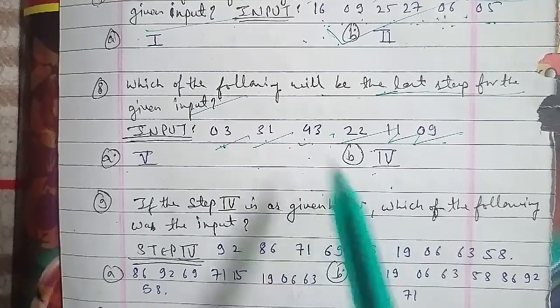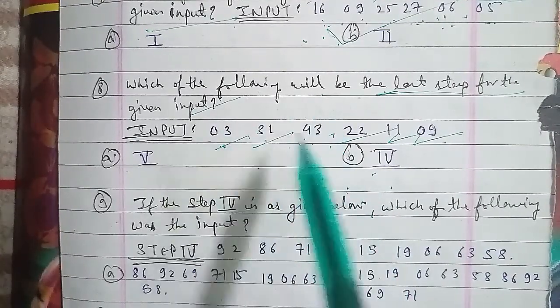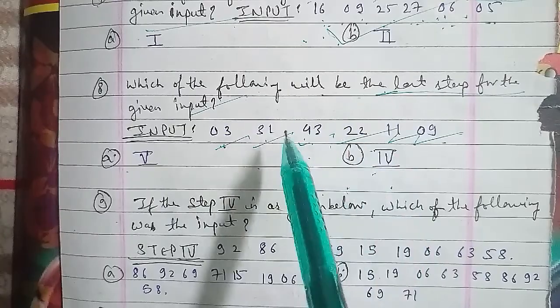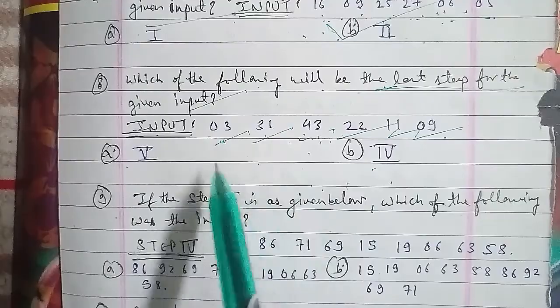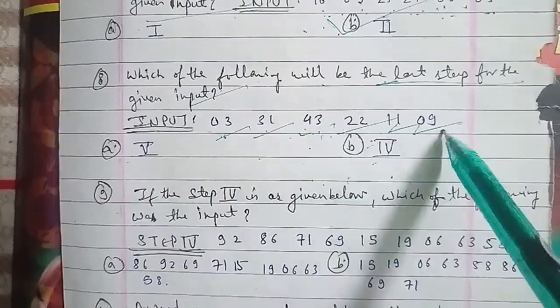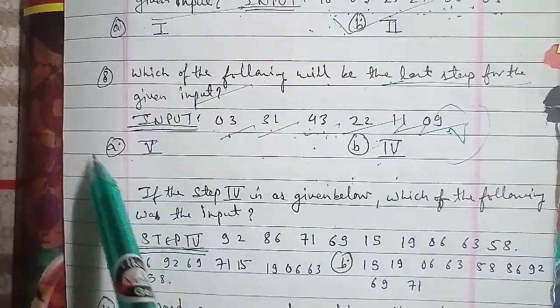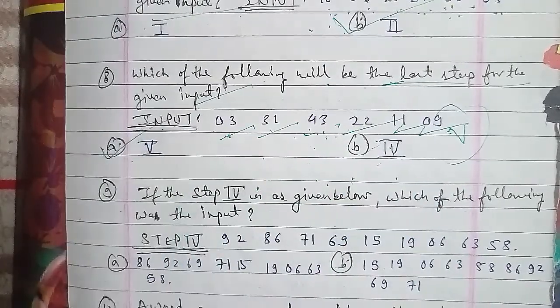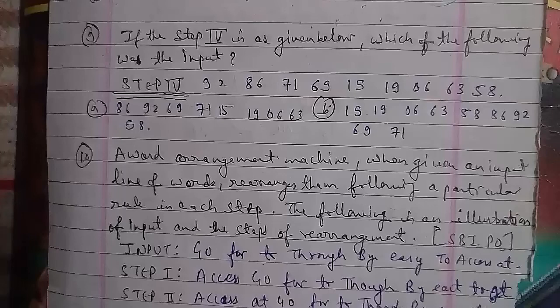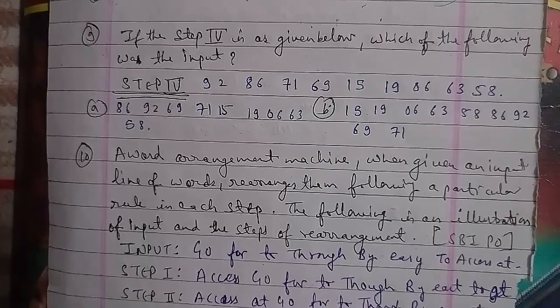विच ऑफ द फॉलोइंग वाज द इनपुट। तो अगर स्टेप 4 ये है आपका, तो आपको बताना है कि इनपुट क्या होगा इन दोनों में से। तो कोई बात नहीं, हमें पहले तो जस्टिफाई करना है कि इनपुट क्या होगा। तो उस हिसाब से अगर स्टेप 4 ये है, तो अगर हम डिक्रीजिंग ऑर्डर में चलते हैं, जस्ट लाइक स्टेप 4 इन्होंने बोला यहाँ पे 92, 86, 71, 69, 15, 19, 06, 63, 58। तो उससे पहले स्टेप 3 क्या होगा?